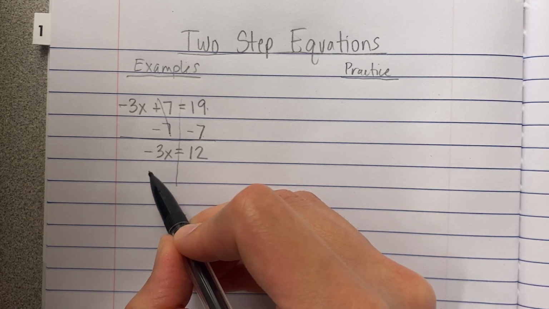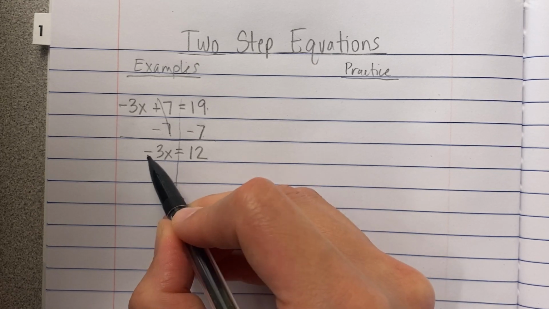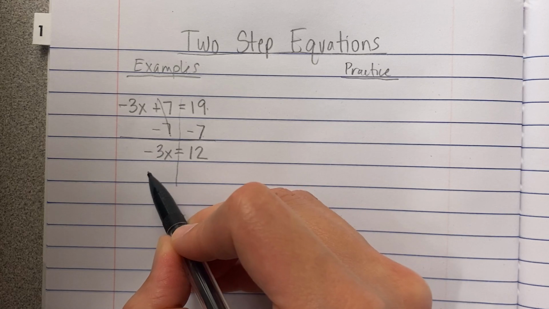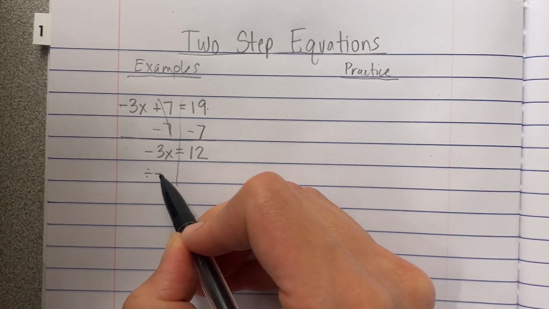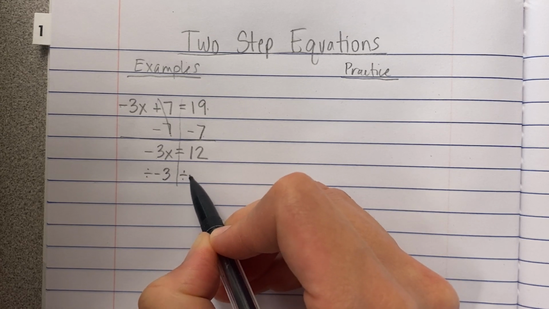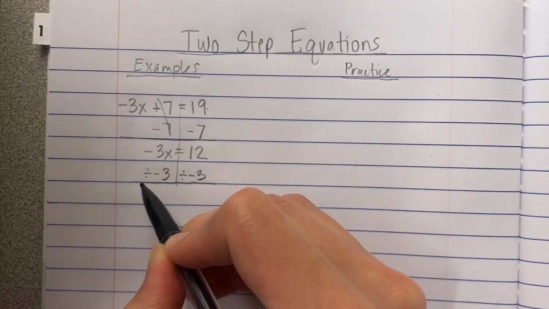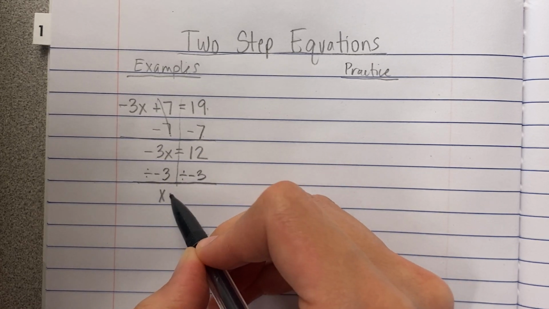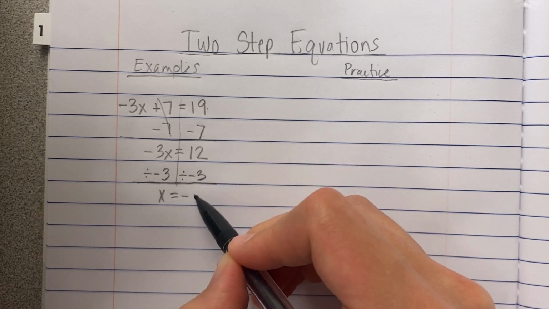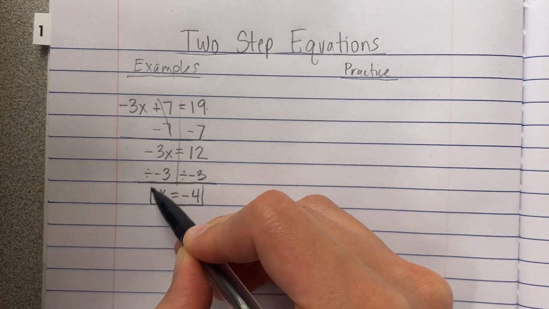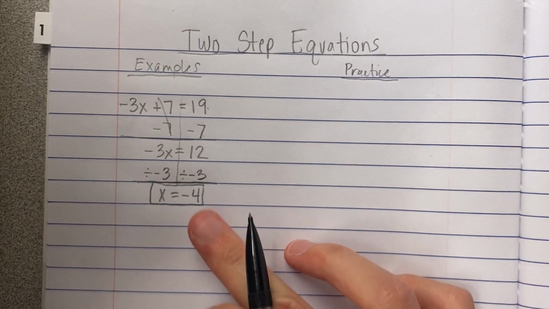Now x is being multiplied by negative 3. Since it's being multiplied, right, I know it's multiplied because it's right next to the number, I'm going to do the opposite, which is I'm going to divide. What is x being multiplied by? It's being multiplied by negative 3. So I'm going to divide by negative 3. Okay, here's my line. I'm going to do my math. x equals a positive divided by a negative is a negative, and 12 divided by 3 is 4. Okay, so that's an example.